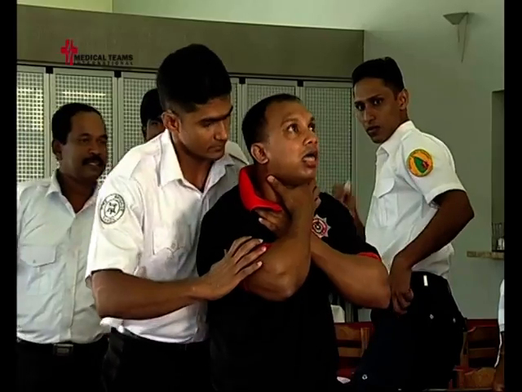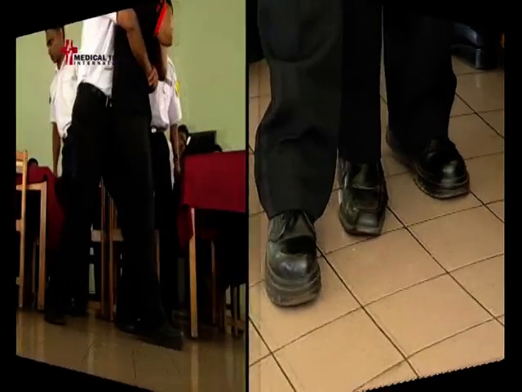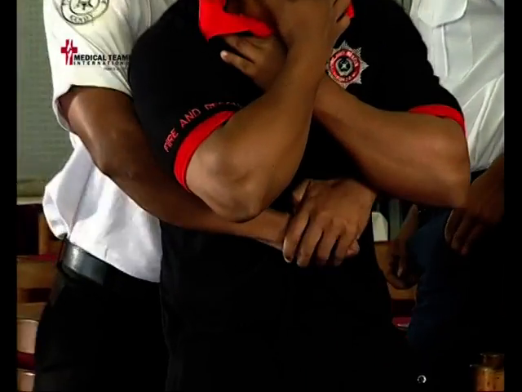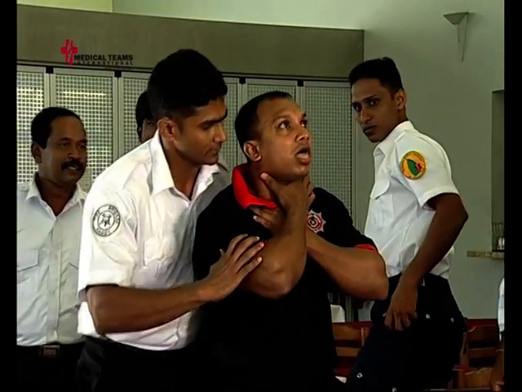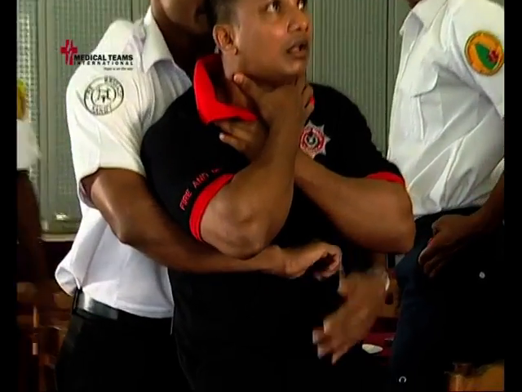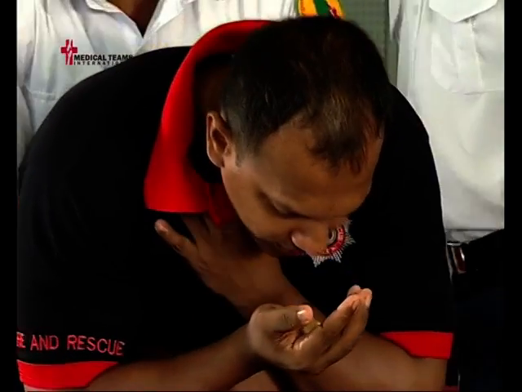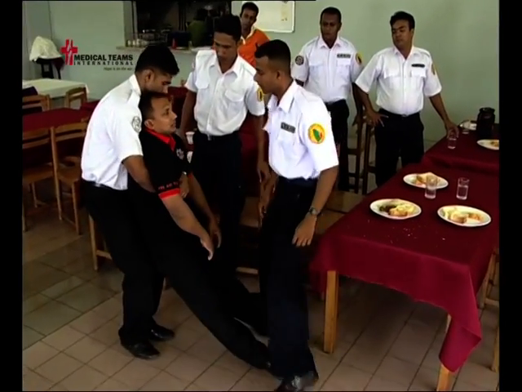To perform the Heimlich maneuver, position yourself behind the patient. Place one foot between their feet to support them in case they lose consciousness, and brace yourself with your other foot. Wrap your arms around the patient's abdomen and place one fist, thumb side in, just above the patient's navel, but below the xiphoid process. With the other hand, grasp the back of that fist and deliver abdominal thrusts with quick inward and upward motions. Continue these abdominal thrusts until the obstruction is dislodged, and stop immediately if the patient becomes unconscious.